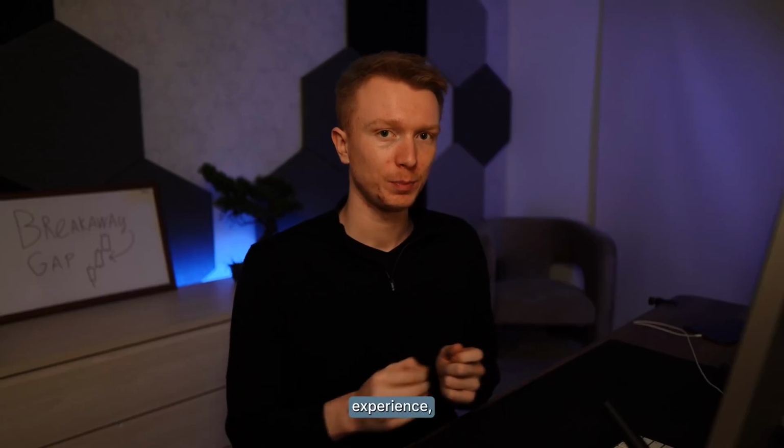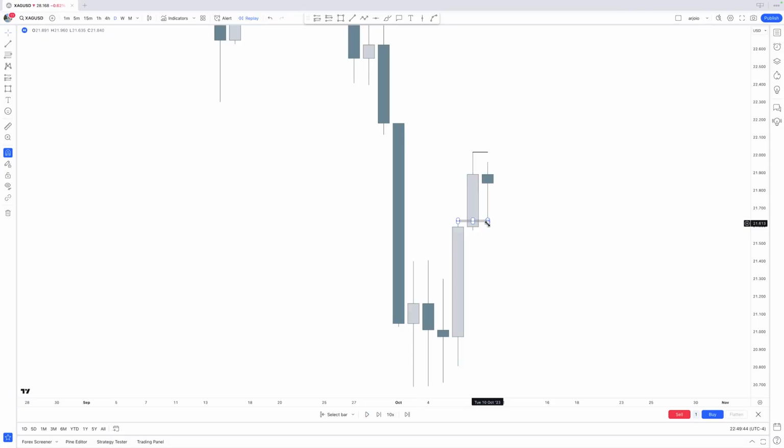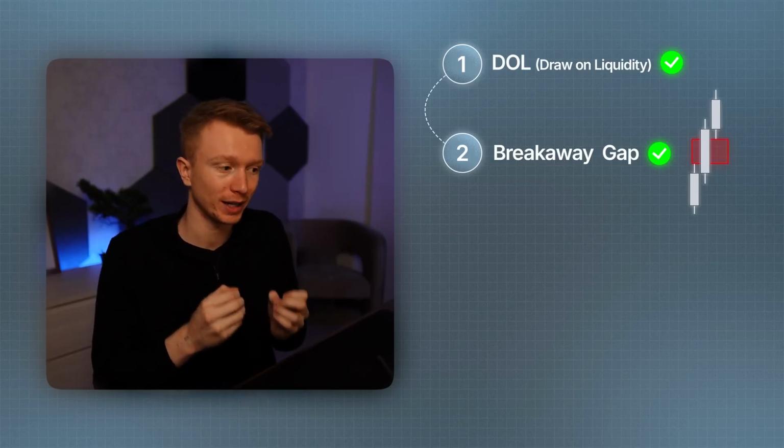Again, with experience, you will get better at noticing those sneaky breakaway gaps. If you are struggling at first, then just use the easy rule. If we close above a second candle high, like this for example, then this right here becomes a breakaway gap. So we have our drawn liquidity. We have our breakaway gap right there, which is again simply a fair value gap that we are not going to trade back into before we reach the drawn liquidity.